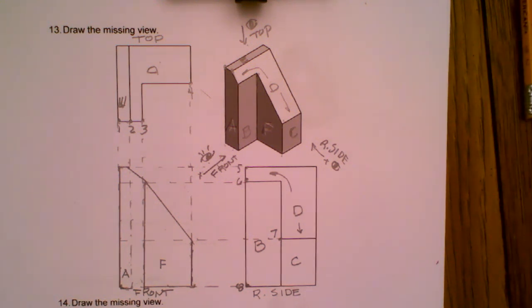Once again, to be successful at this, you may have to slow the video down, start it over. My suggestion is when I do something in the video, you should stop the video and do what I do.